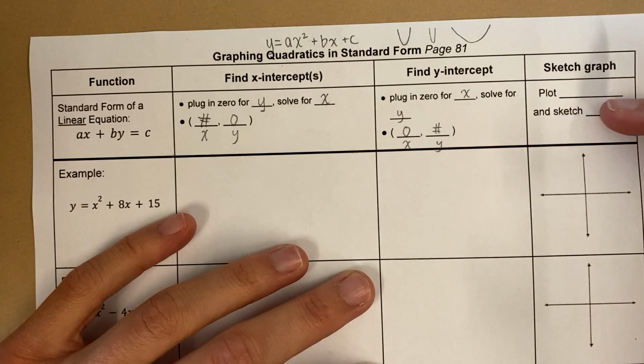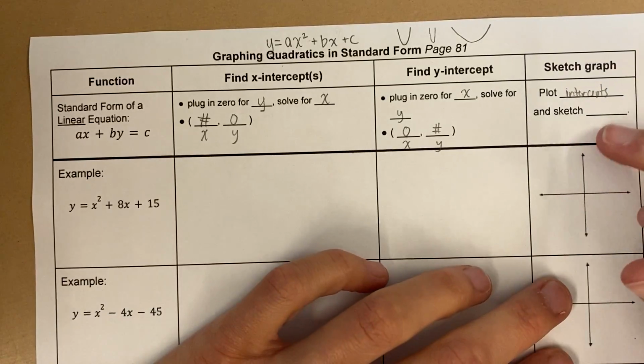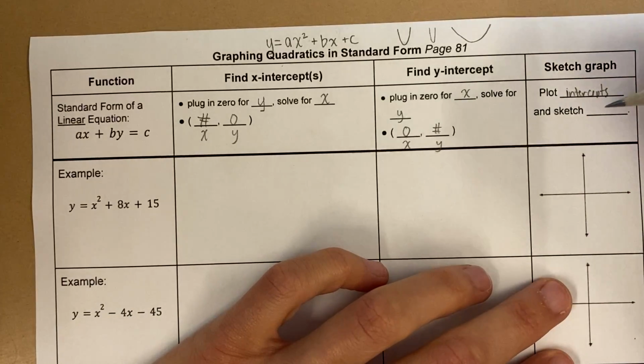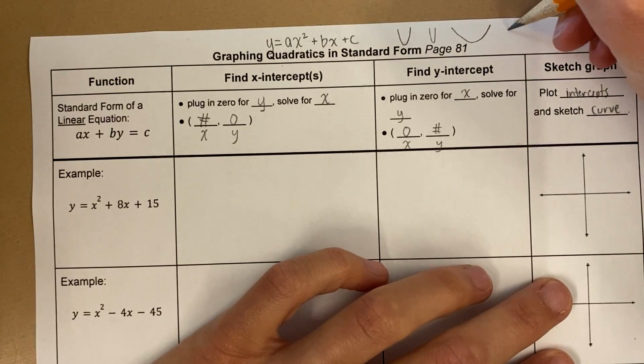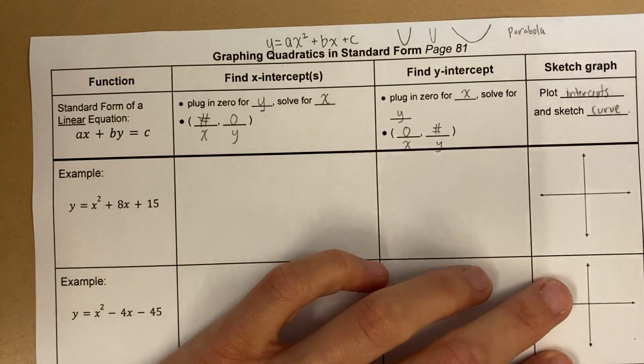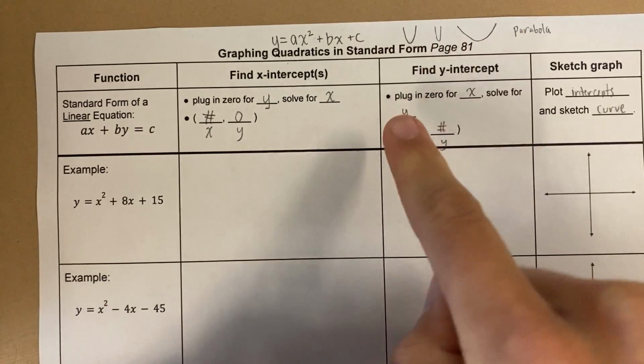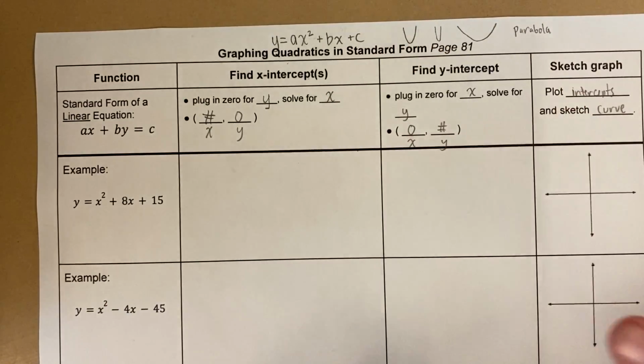And just like you did yesterday with lines, I'm going to plot the intercepts. And now, instead of sketching a line like I did yesterday, I'm going to sketch the curve. Okay? This curve, the shape of this curve is called a parabola, and that's the shape that you're going to be sketching because that's the shape of any quadratic. For now, we're going to learn some variations, but for now, that is the shape of any quadratic.